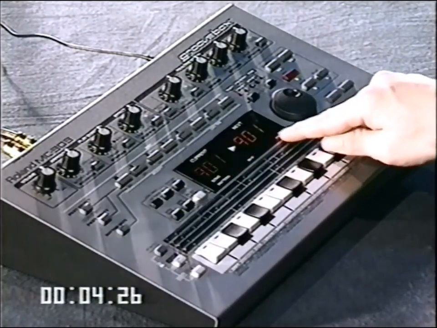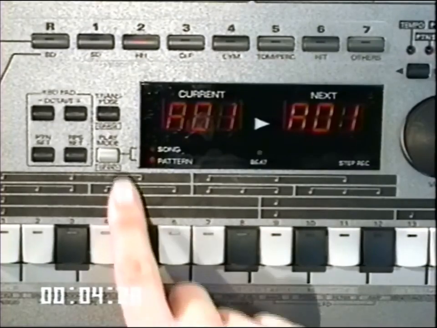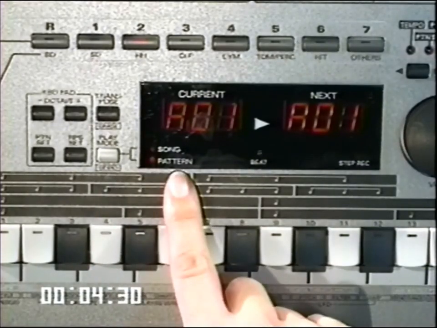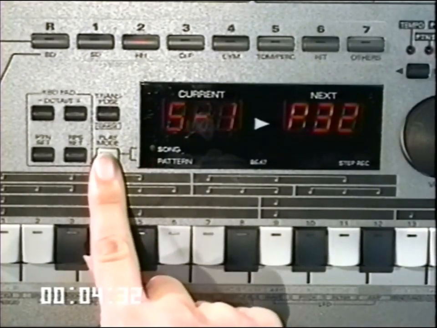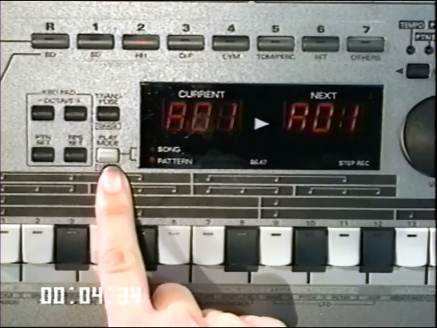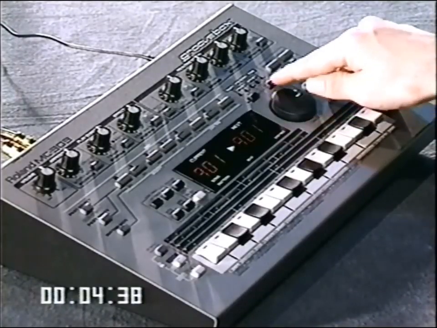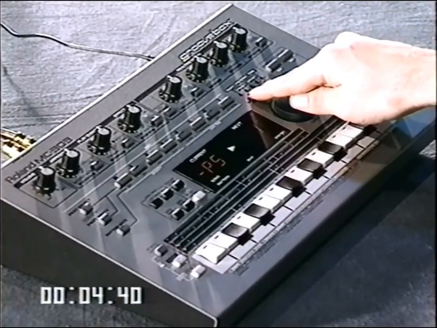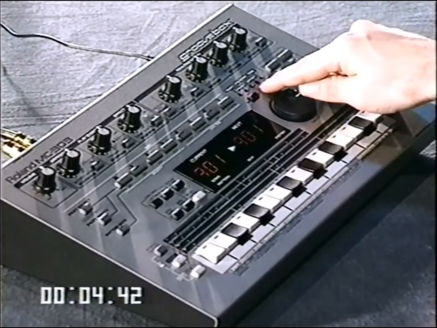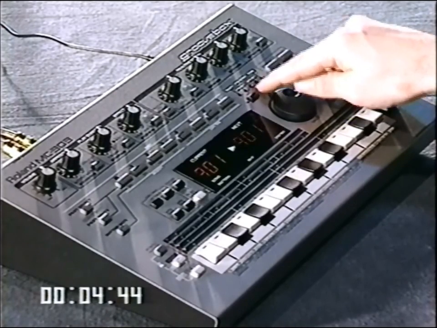If you don't see this displayed, then check these two things. Firstly, that the play mode is set to pattern. We can actually switch between song and pattern mode by pressing the play mode button. That needs to be set to pattern. And also, this control up here, we need to select pattern song as displayed by the indicator underneath pattern song.